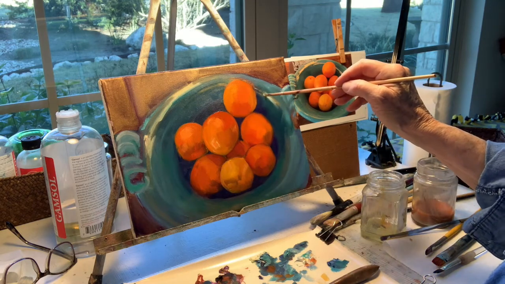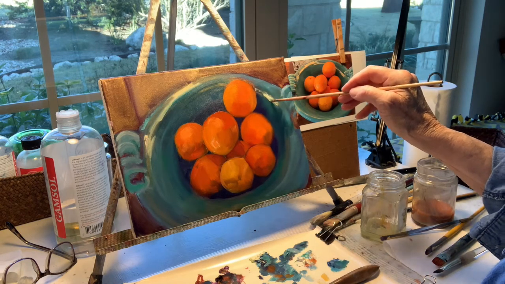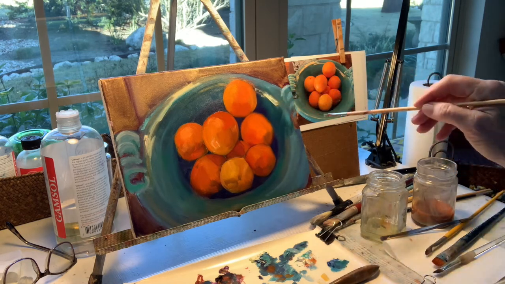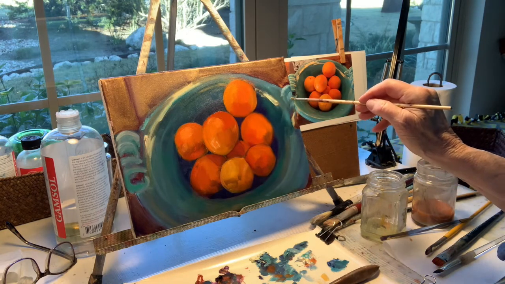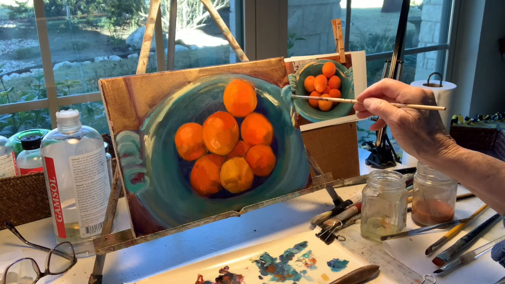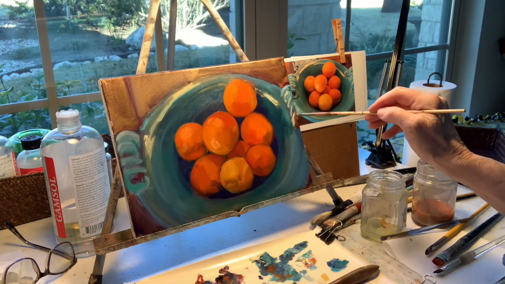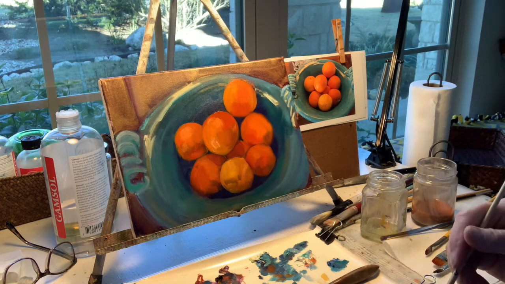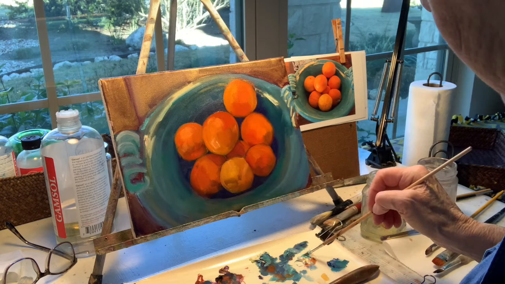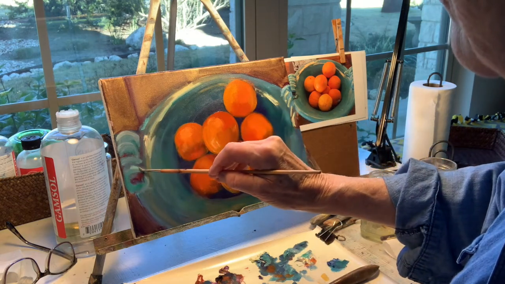Okay, now what I'm trying to do is find that curve. You see on the right side of that tangerine, it's going to show me that as it goes underneath that tangerine, there's a little bit of that curve that's just going to touch on the other side. And making that talk to me, making that describe that shape is going to give me that sense of depth in the bowl, roundness to the contours.